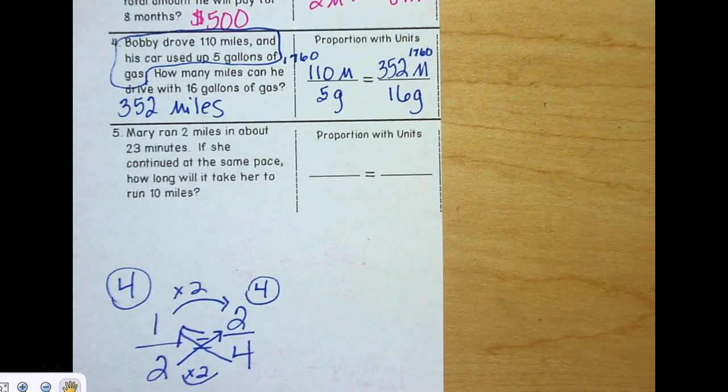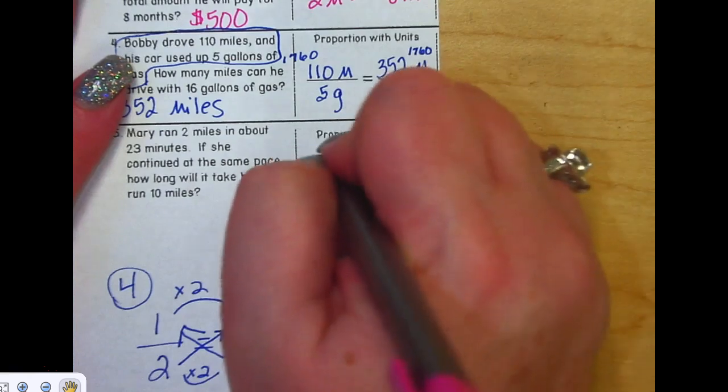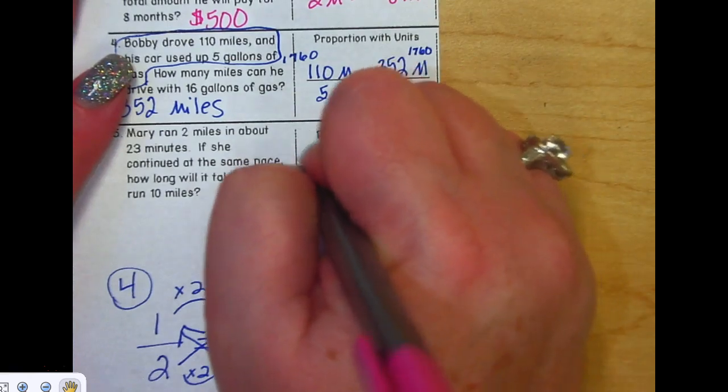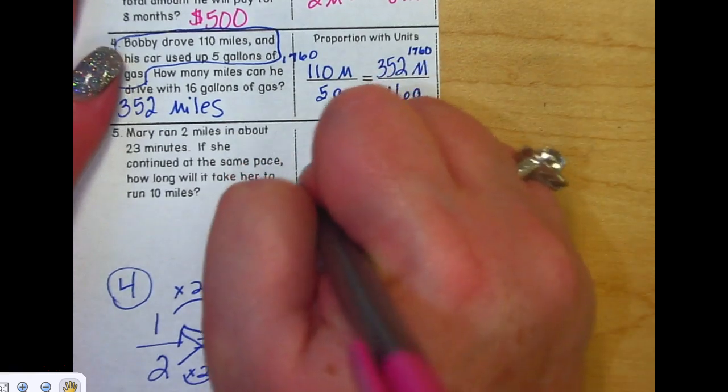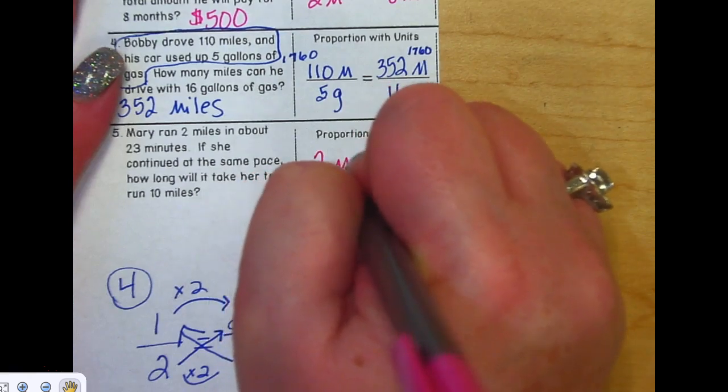Ready for the last one? Mary ran 2 miles in about 23 minutes. If she continued at the same pace, how long will it take her to run 10 miles? So that is also another one that could be set up easier. 2 miles in 23 minutes.